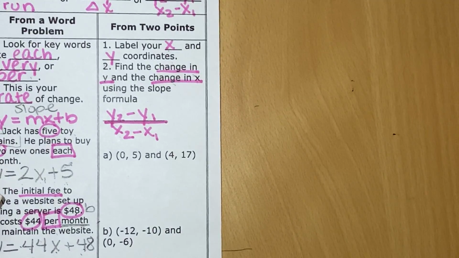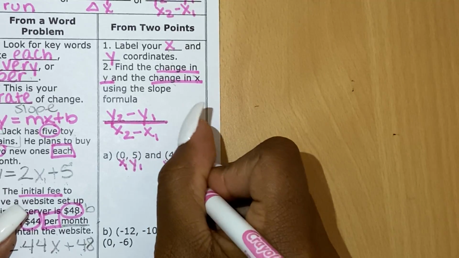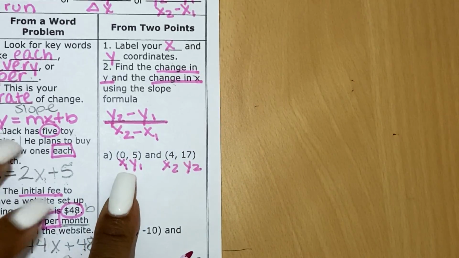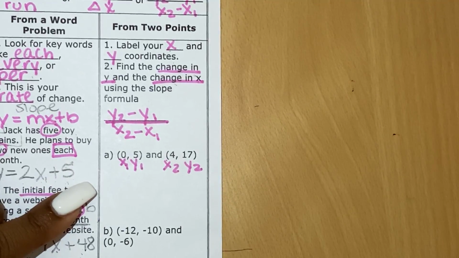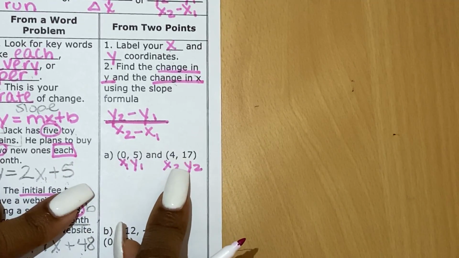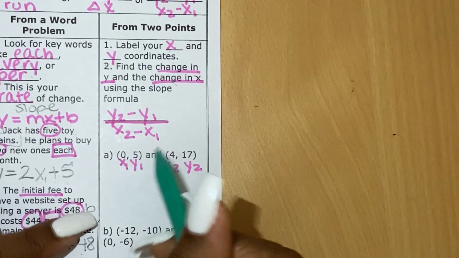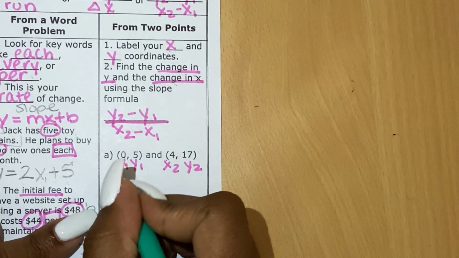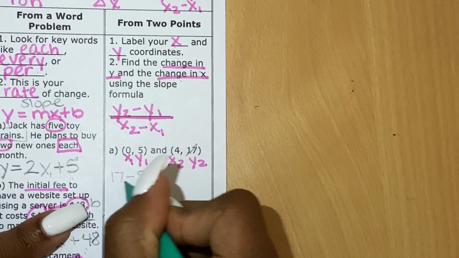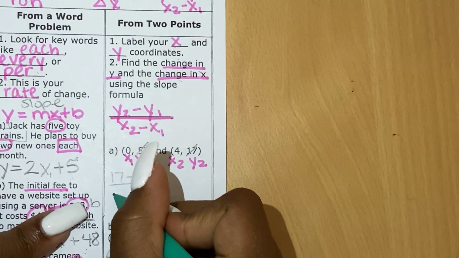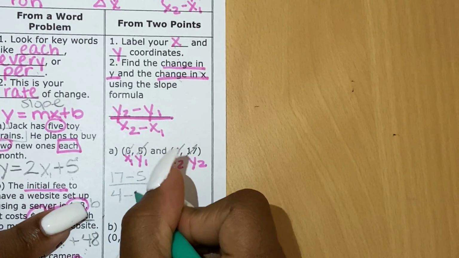So let's label these points. Here's x1, y1, x2, y2. This set gets the ones and that set gets the twos because this set came first. Now we need to plug them into the formula. Y2 is 17 minus y1, 5, over x2, 4, minus x1, 0.